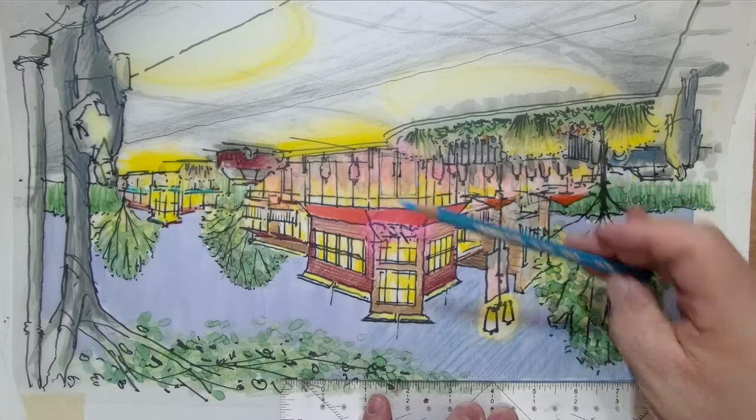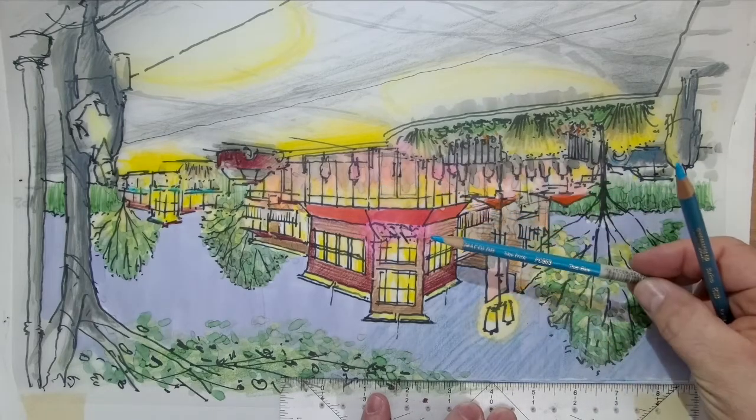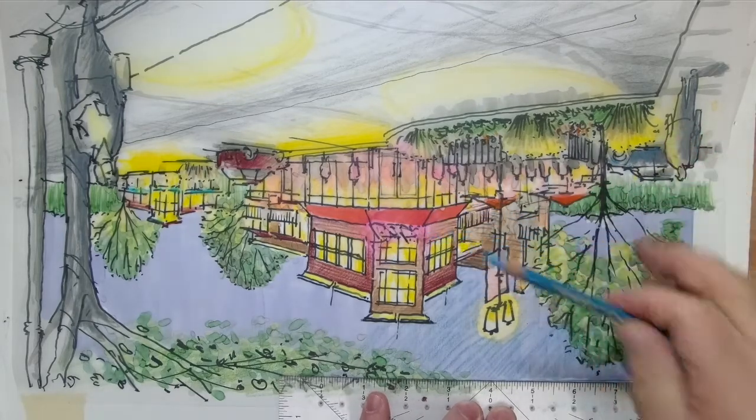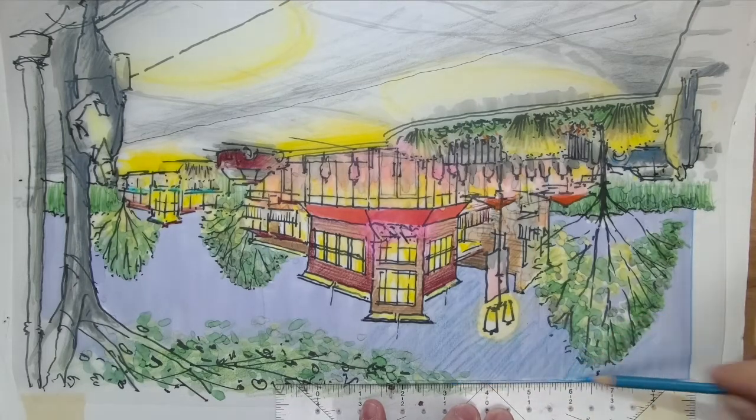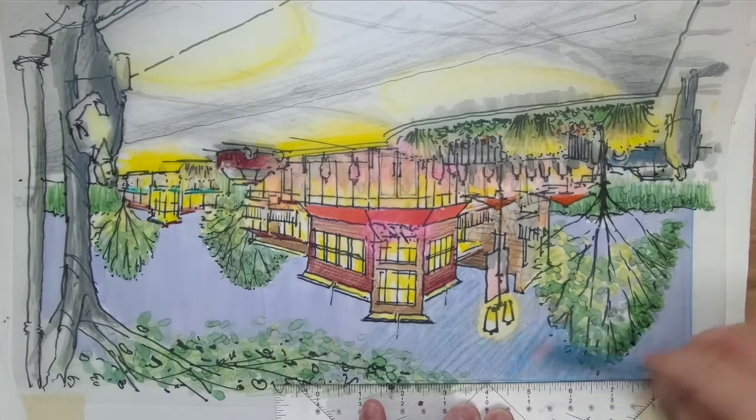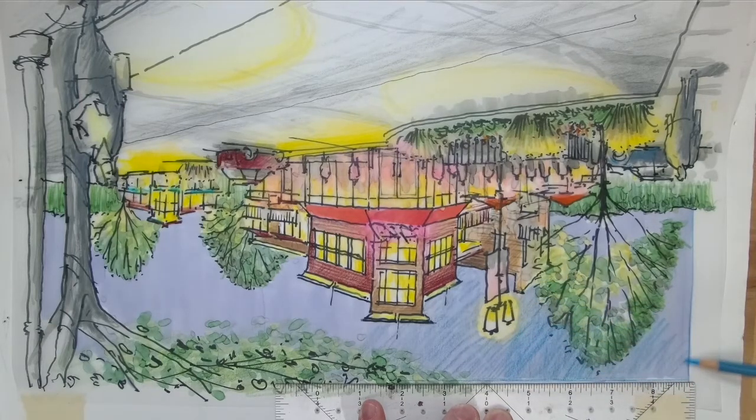This is a true blue. Layer it directly into the tree.